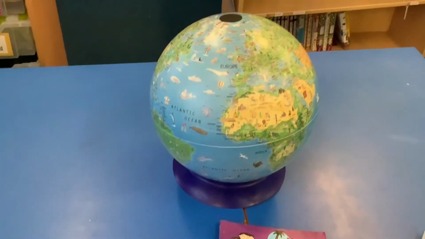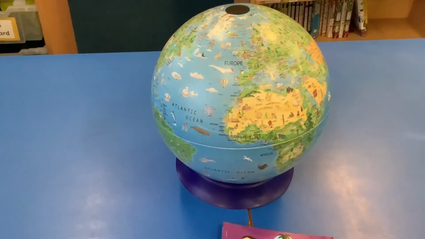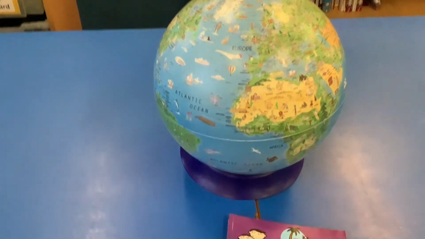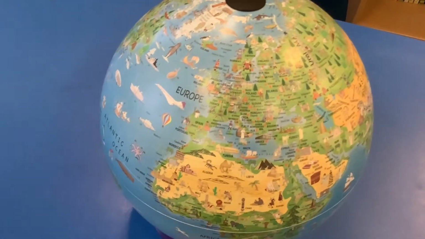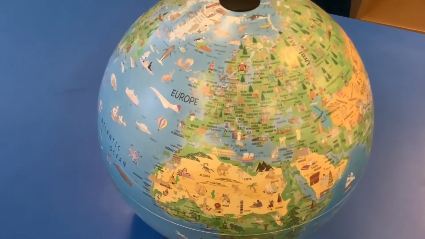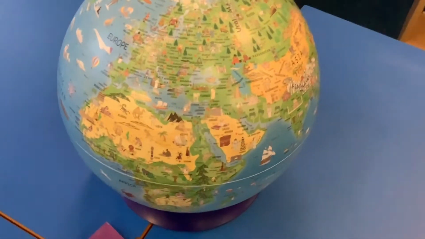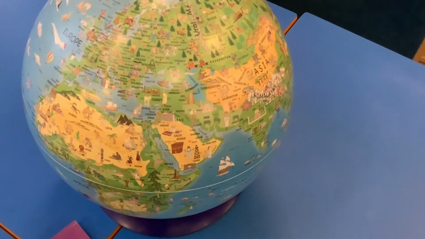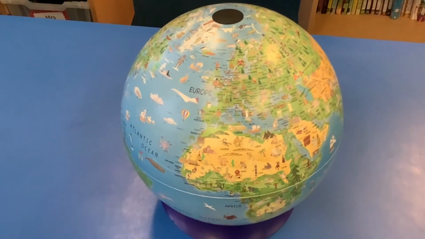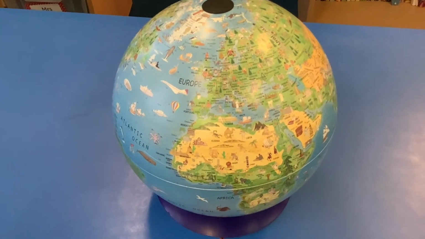And finally, our globe. So like I said, you might have a globe or map of the world at home, and it has loads of information on names of countries, capital cities, even mountain ranges, the names of the oceans. There's plenty of information that you can find from a globe as well.